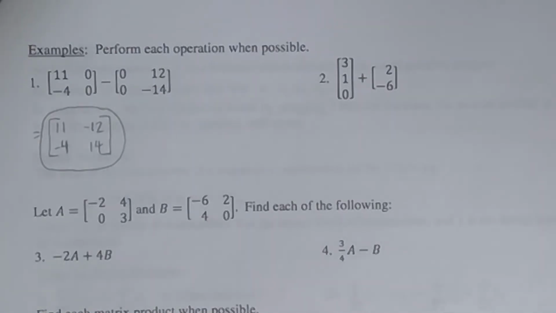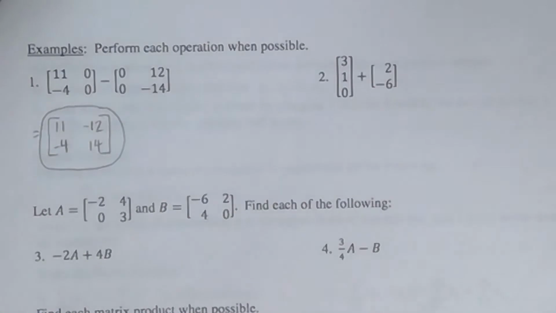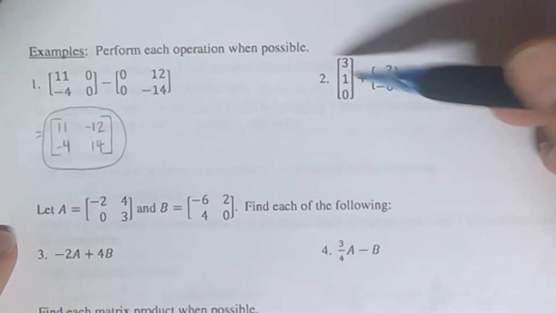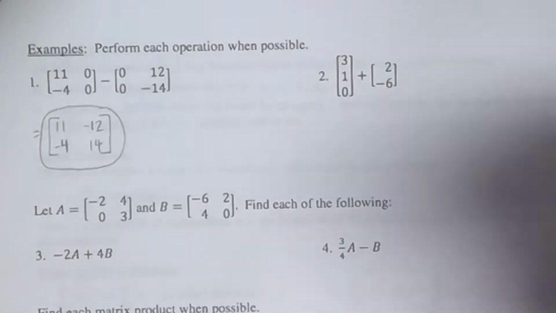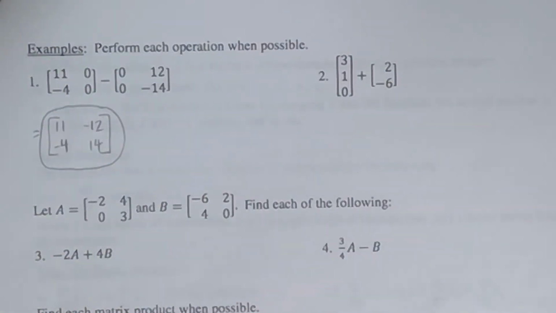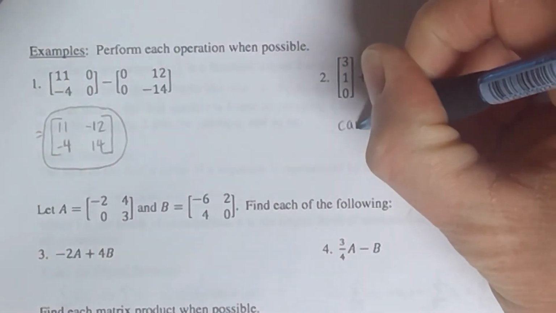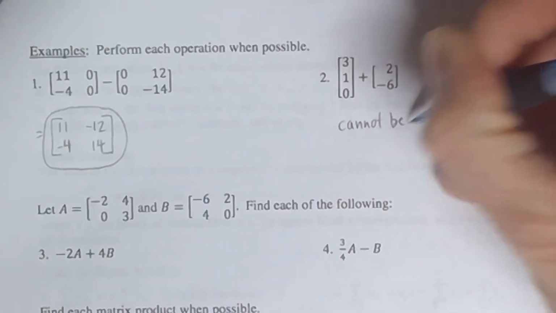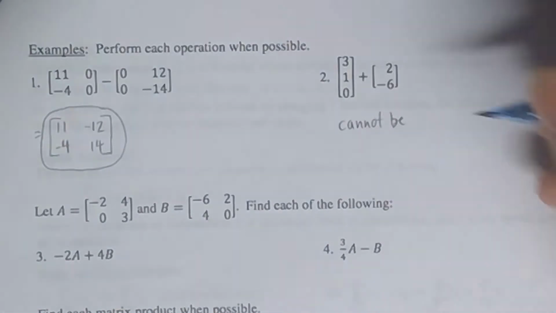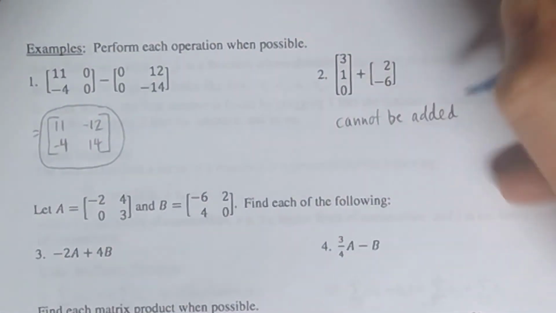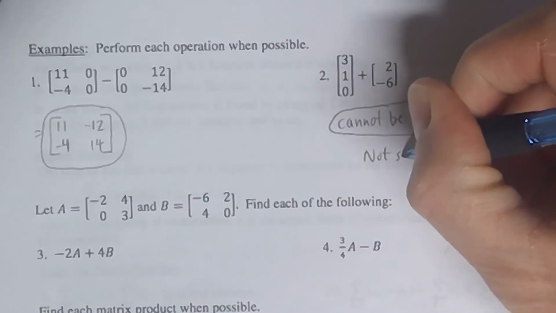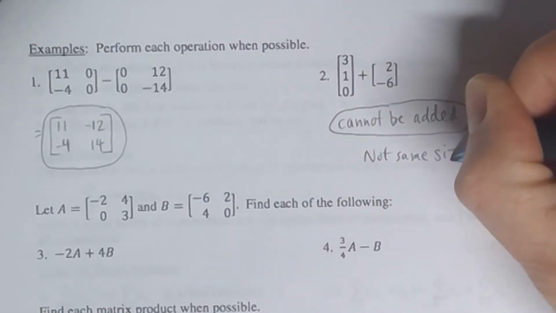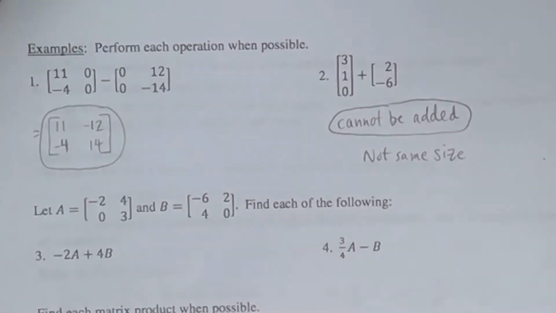Problem number 2 says to add these two matrices together, but am I allowed to do that? No, I'm not, because even though they both have 1 column, they have a different number of rows. This has 3 rows, but this one only has 2 rows. So the two matrices are not the same size. We can simply say they cannot be added together, and the reason why is that they're not the same size. So that's adding and subtracting matrices.